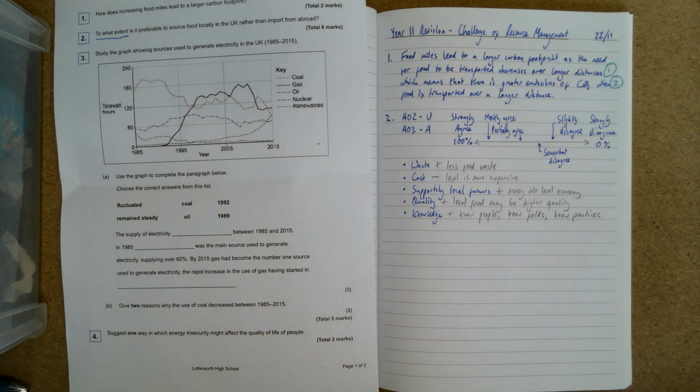Overall, I mostly agree, partially agree, somewhat disagree, slightly disagree with the idea that it's preferable to source locally in the UK rather than import from abroad because of whatever reasons you've outlined. That would be how I would build my answer. So hopefully that gives you some ideas for the mark scheme, and obviously have a look at the mark scheme to support you in any case.